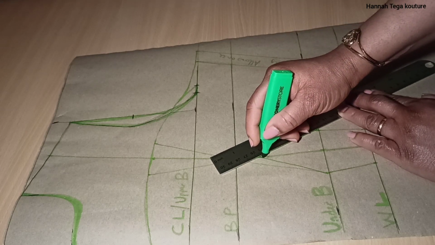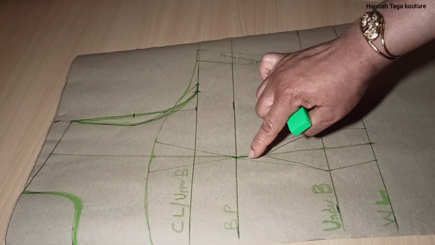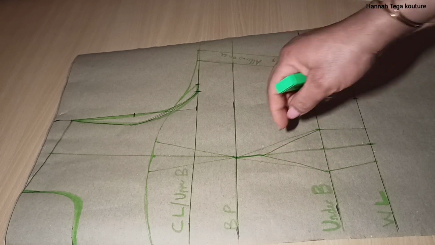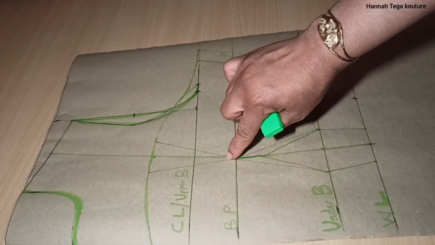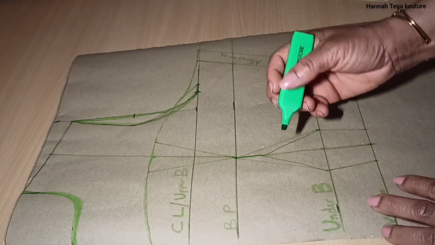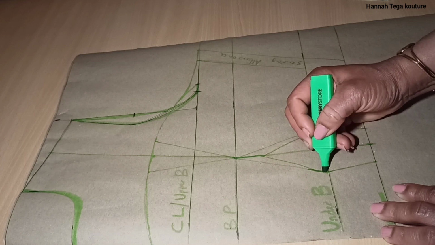Like I said, it's optional if you know. So instead of connecting straight to the bust point, you cut from here. So this is like an ease for the bust. So now guys, the next thing is to shape this all out because it's not gonna be pointed like that.